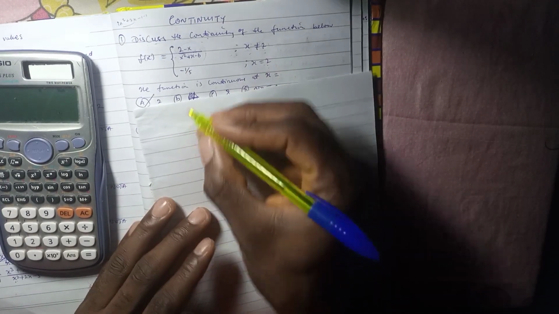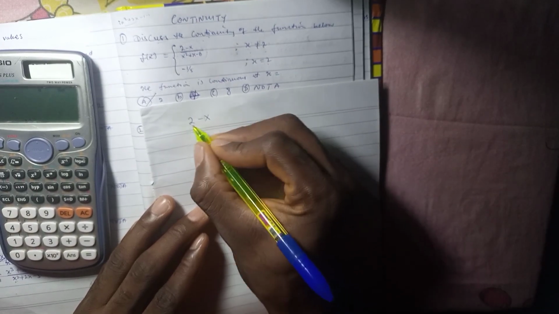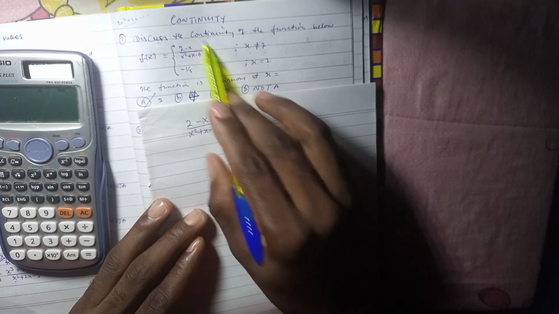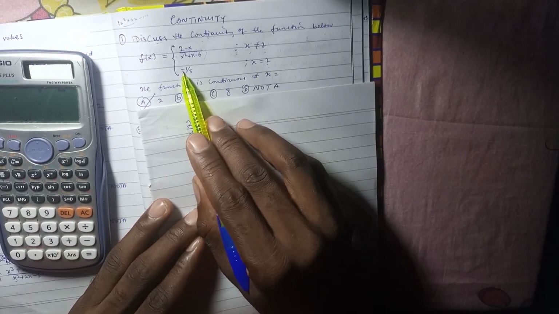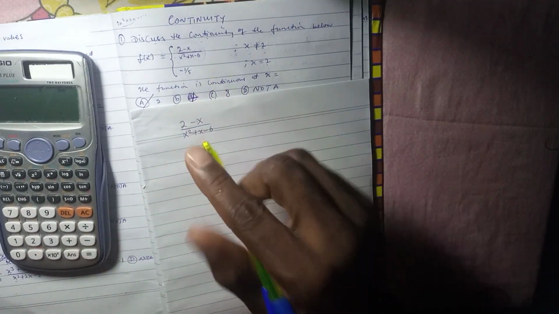So look at what I'm going to do now. I will bring out this 2 minus x over x squared plus x minus 6. So I will force it to take this 2, because when this one takes 2, it is minus 1 over 5. So I'll force this one to also take 2 to see if it will be the same thing as this. So the first thing I'm going to do is this.